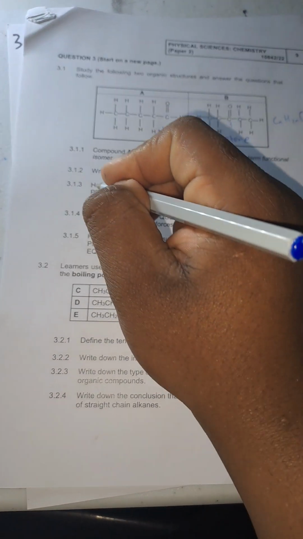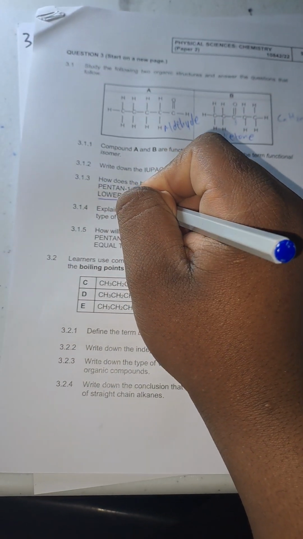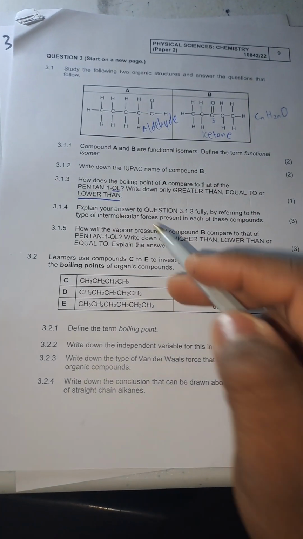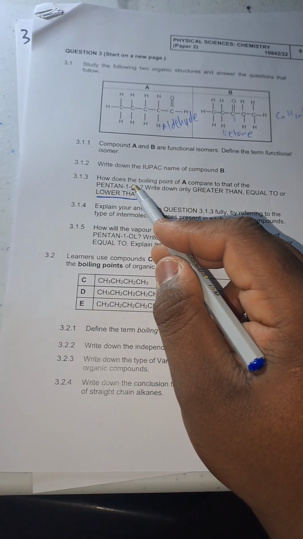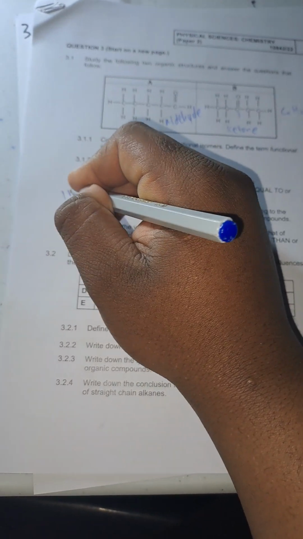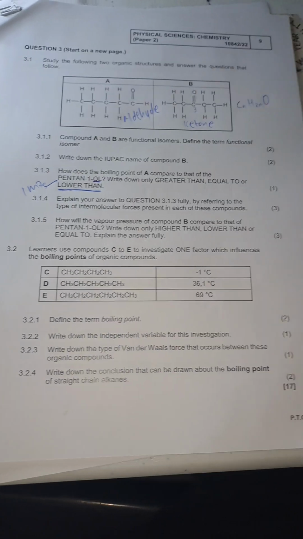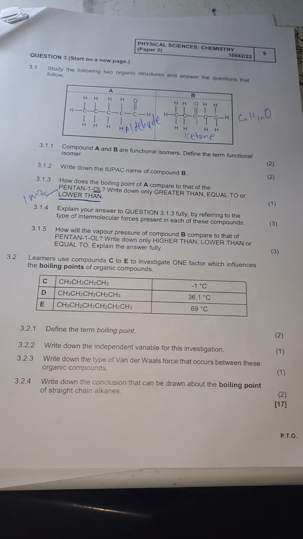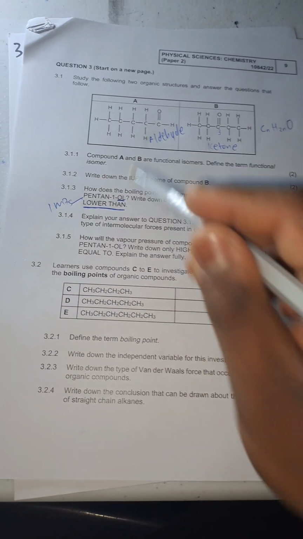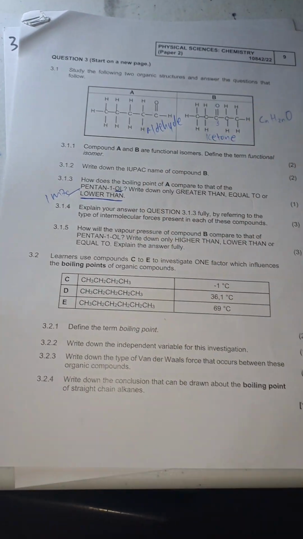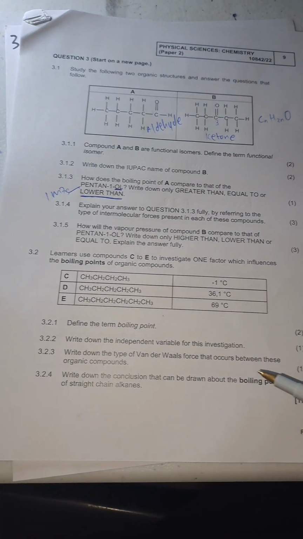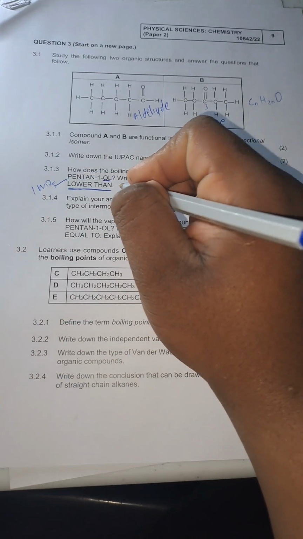So already you know that the answer is lower than, because now we are talking about hydrogen bonds. Alcohols have the strongest intermolecular forces acting between them. You understand? Because this one is under dipole-dipole, and this one is hydrogen bonds. So alcohols have the strongest IMFs. So the answer is lower than.